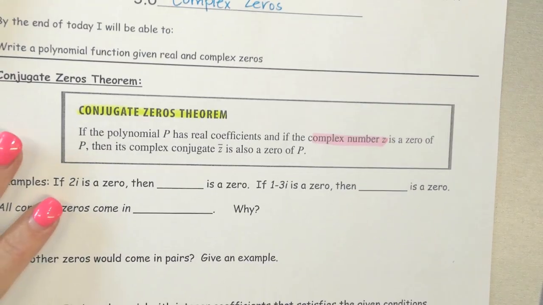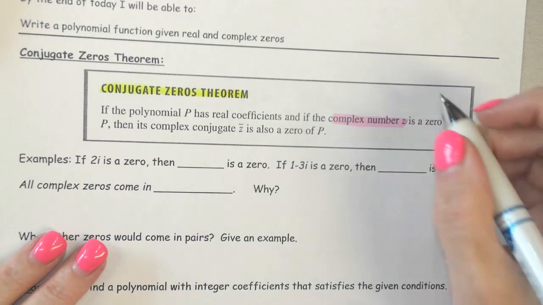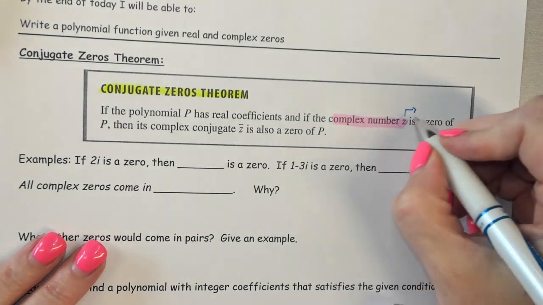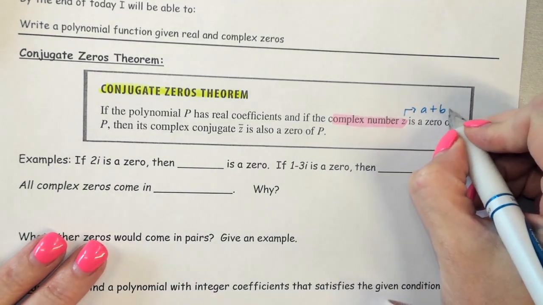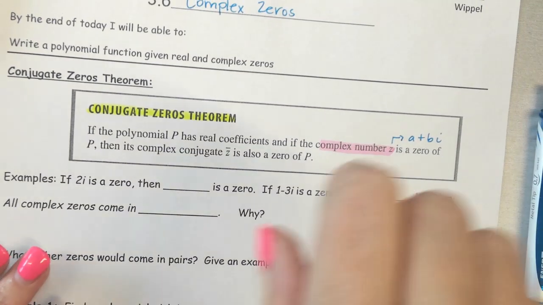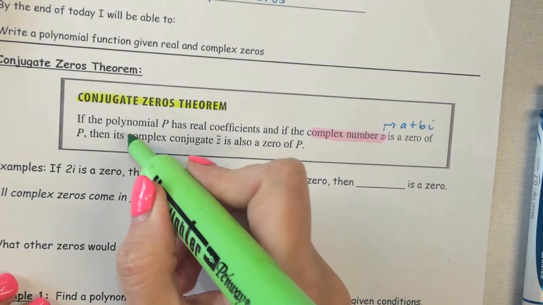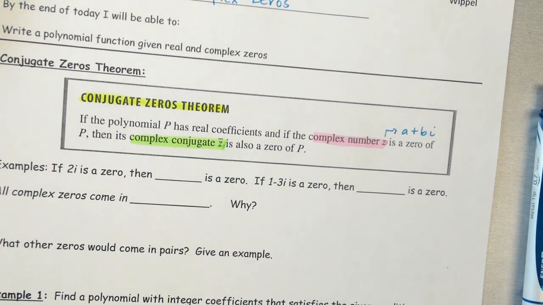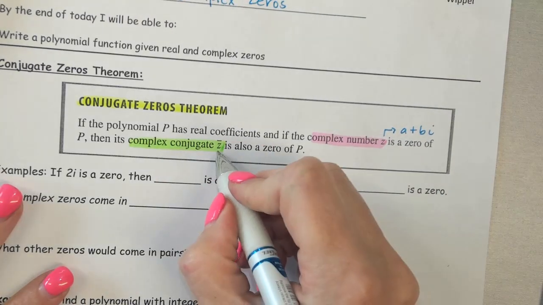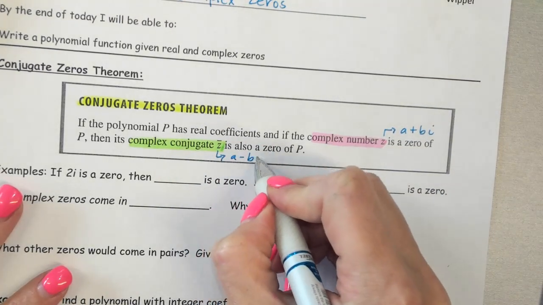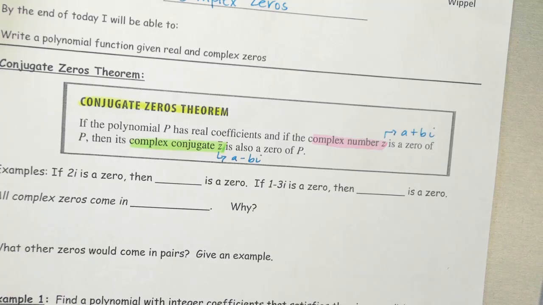You don't have to have that variable memorized, but just remember if it's a complex number, it's in the form a plus bi, and then its complex conjugate, the symbol is z with the line over it, that is going to be a minus bi. That is also a zero.